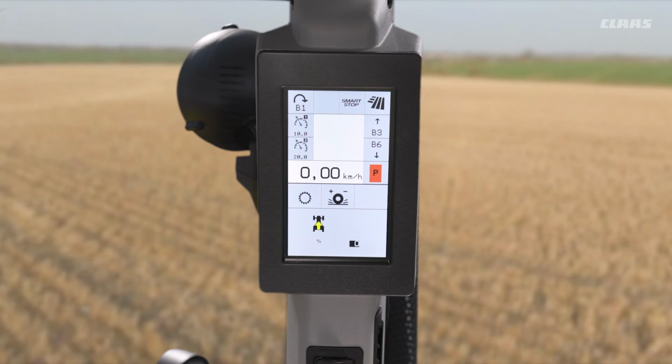So maybe, for example, if we think about a heavy mounted implement, like a large 5 or 6 furrow plow, for example, we'll maybe want to turn that down to -3 in each direction, so that when we are changing from forward to reverse, we're getting less aggressive weight transfer across the machine.